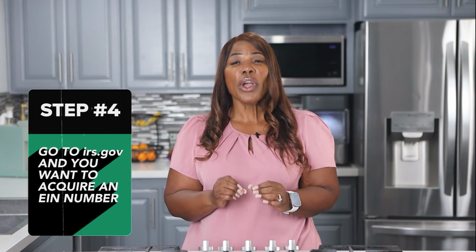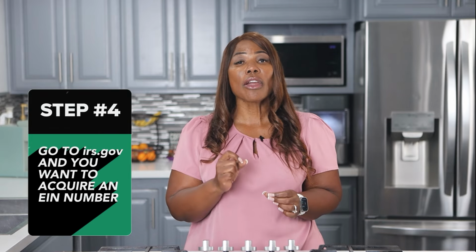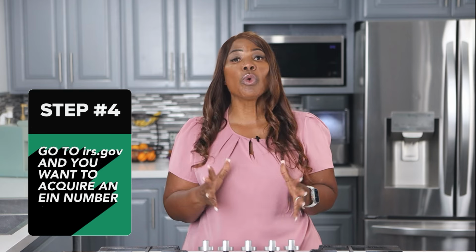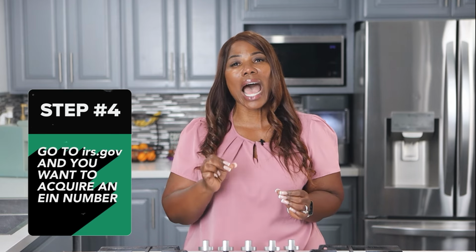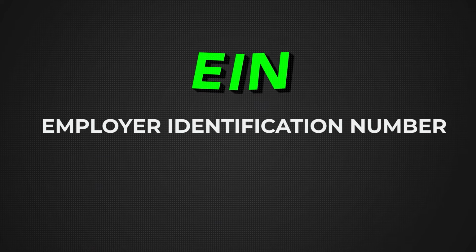Step 4. Once you have acquired your operating agreement, now you want to go to irs.gov and acquire an EIN number. EIN stands for Employer Identification Number. And I know you may be thinking, I'm not getting ready to employ anybody.